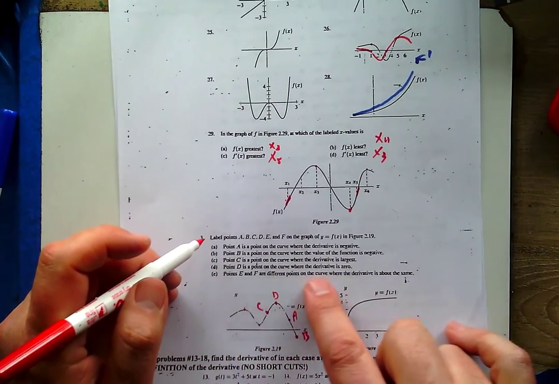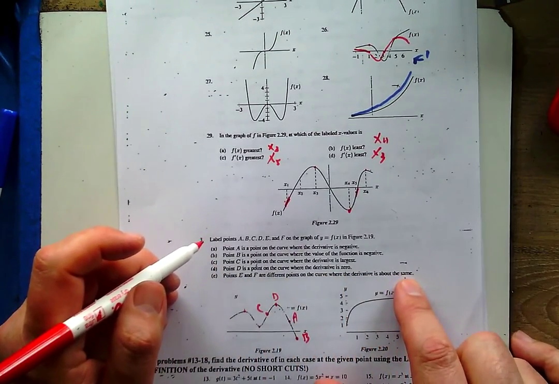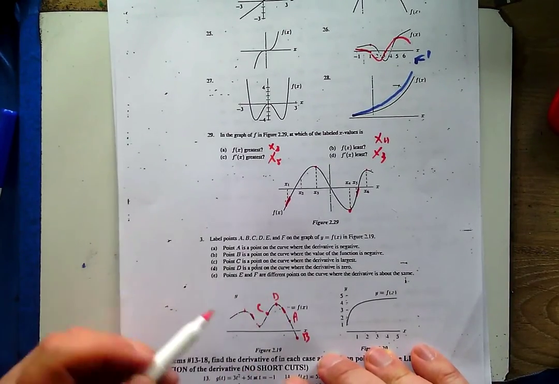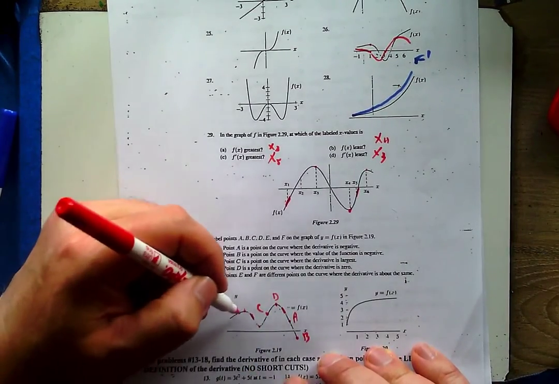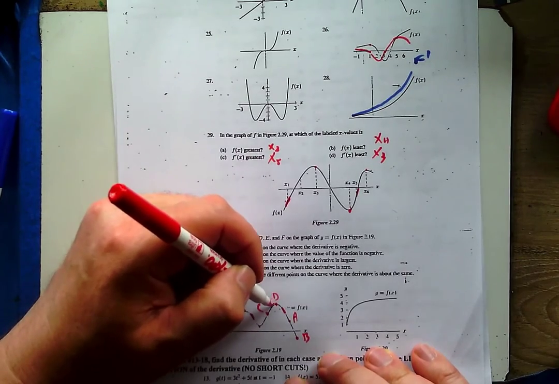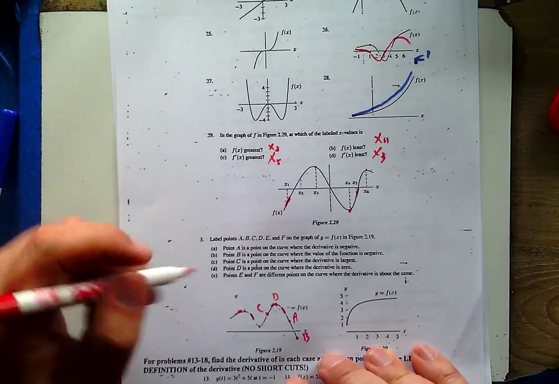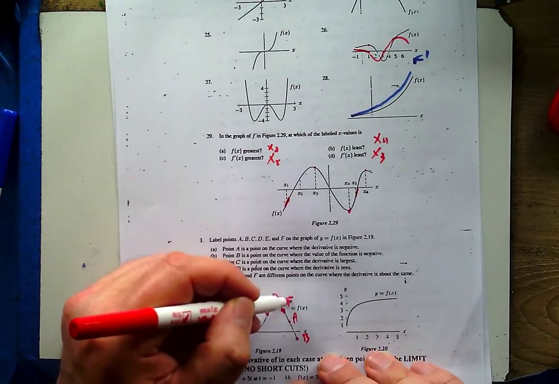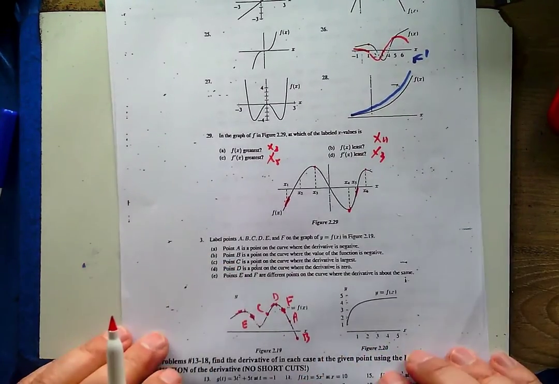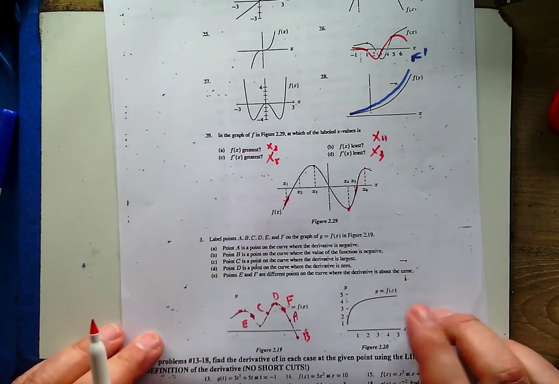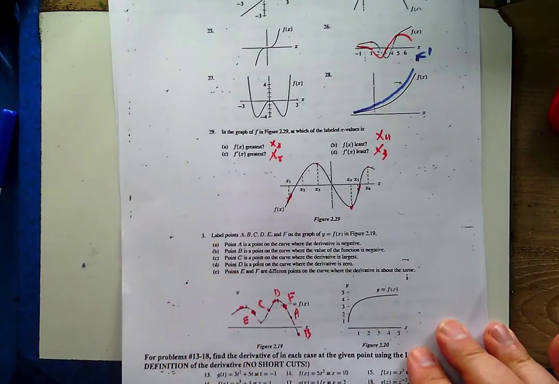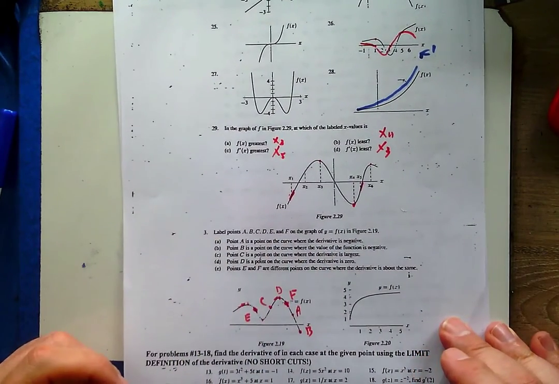And E and F are different points on the curve where the derivative is about the same. Well, I see this and this kind of look the same. Or you could say here and here, but that's a little harder to see. So I'm going to go with E and F. Okay, and do we need 220? No, we don't need 220. That's for a different problem. We're only using 219.